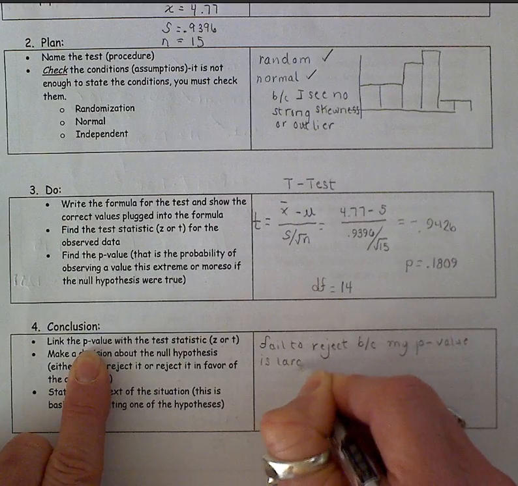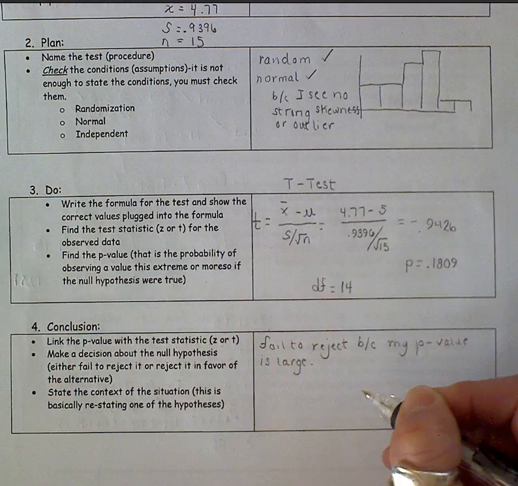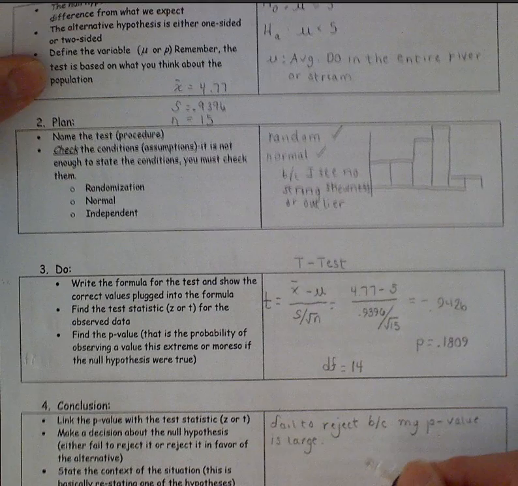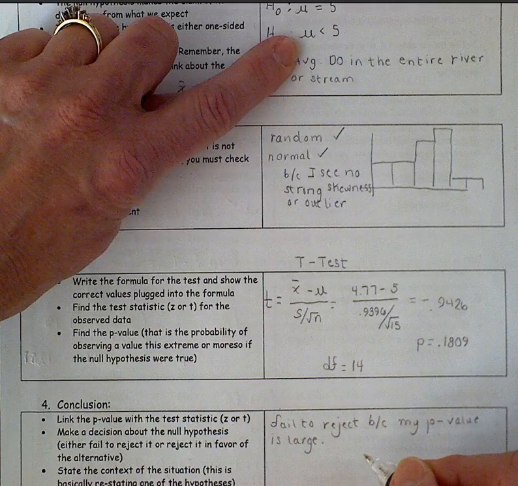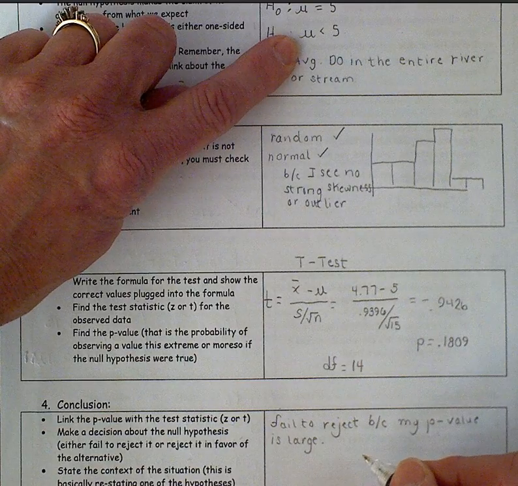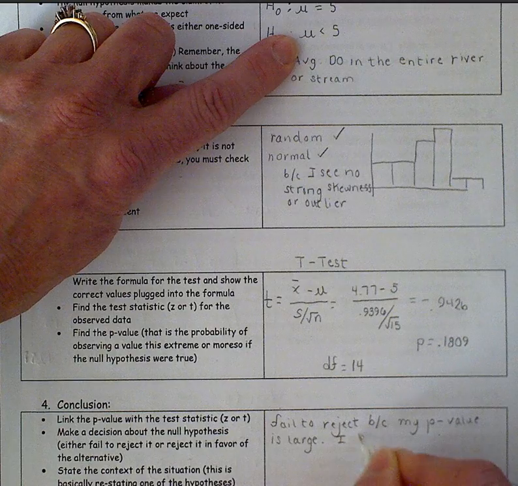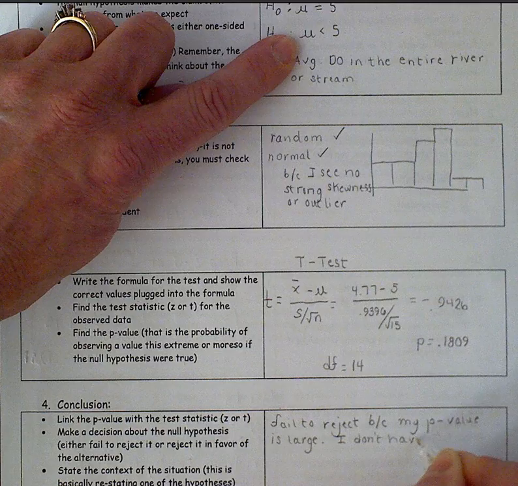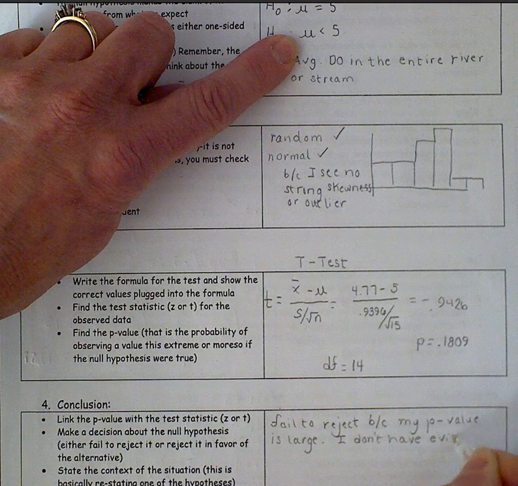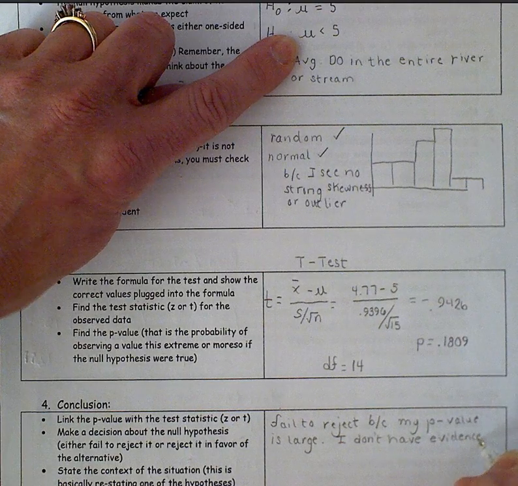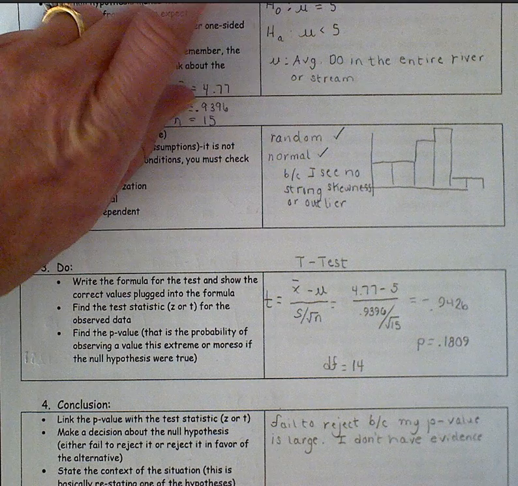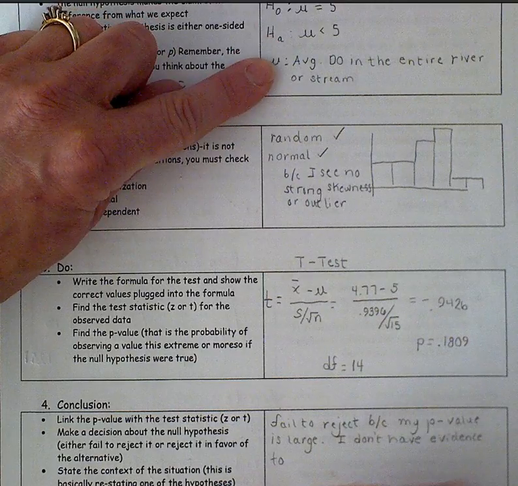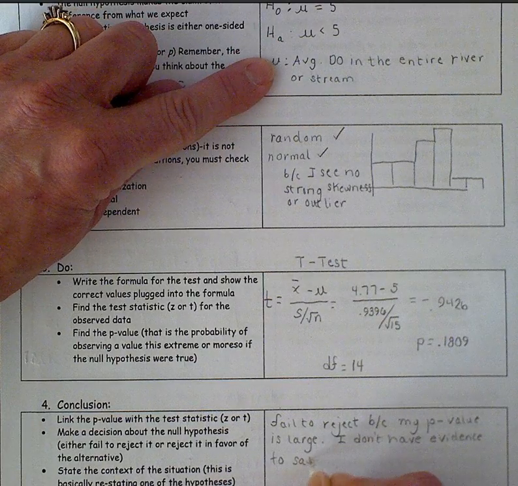finally, what have I decided then about my alternative in context? I don't have evidence to say this is true, but put that in context. So I don't have evidence. You only have evidence when you reject. I don't have evidence to say that the average DO level in the entire river or stream is less than 5 milligrams per liter.